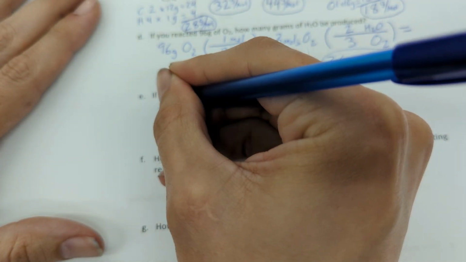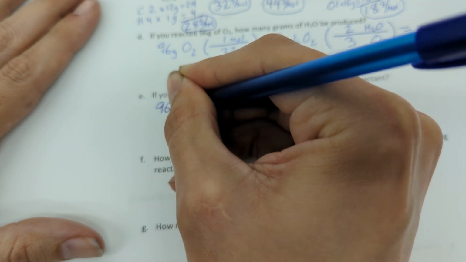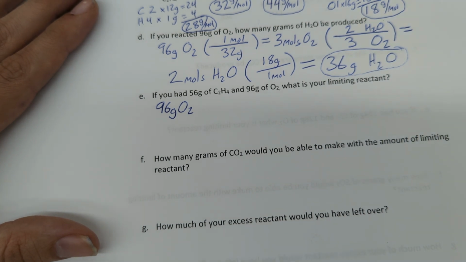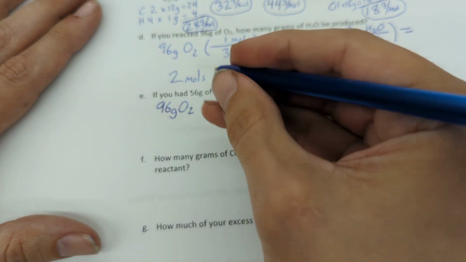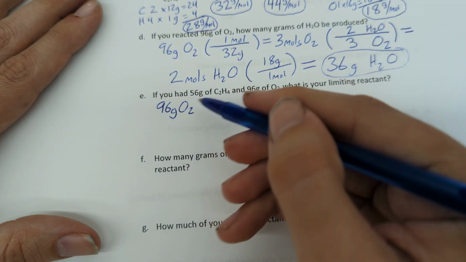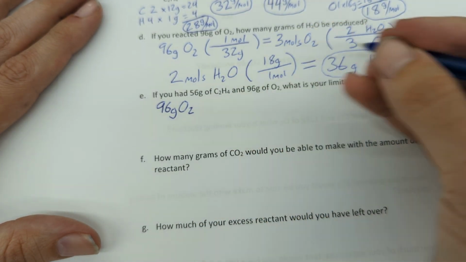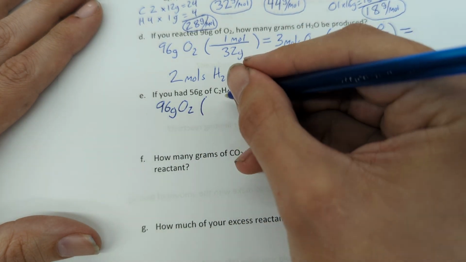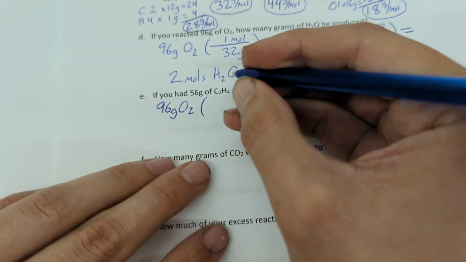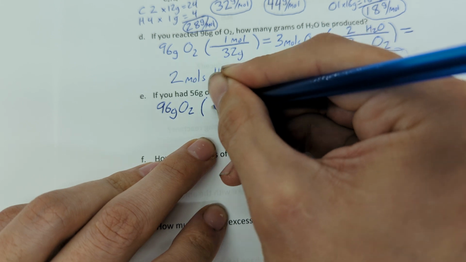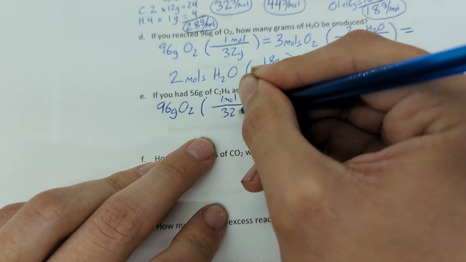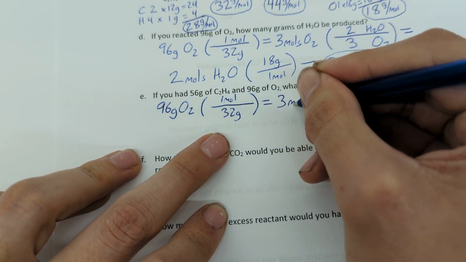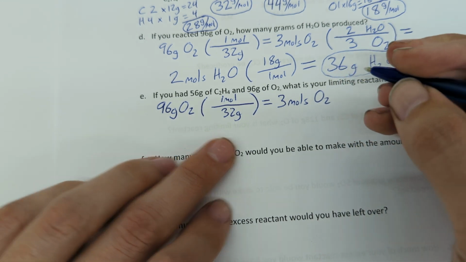So what we would do is take that number, 96 grams of O2, and compare it with how much C2H4 we would use if we used all 96 grams of that O2. So it's just like this problem above. I have to convert to moles first. I know 1 mole of O2 is 32 grams. So 96 divided by 32 is 3 moles of O2.